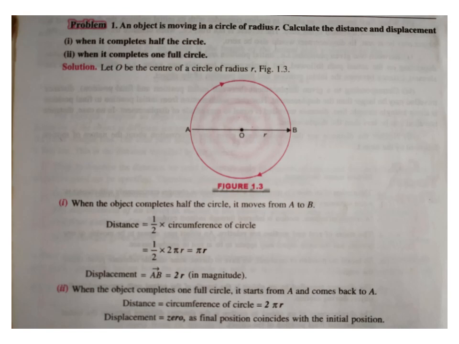The distance A to B is half of the circumference, that is half into 2 pi r, so the distance becomes equal to pi r. The displacement depends on the initial position, that is A, and the final position, that is B. So irrespective of the path, if you join A to B, it goes along the diameter and the diameter is equal to 2r. So in this situation the displacement is 2r.